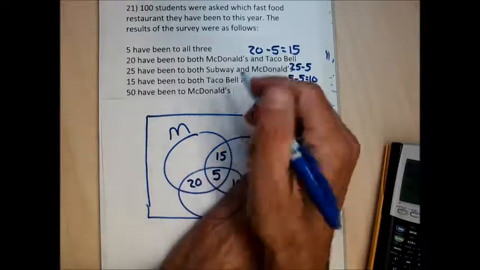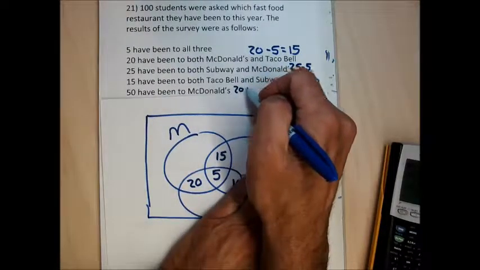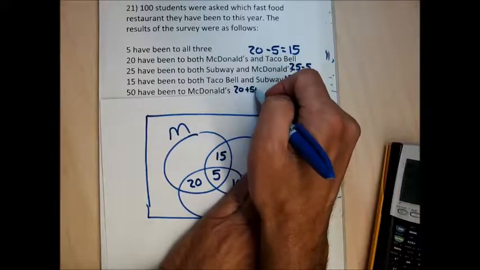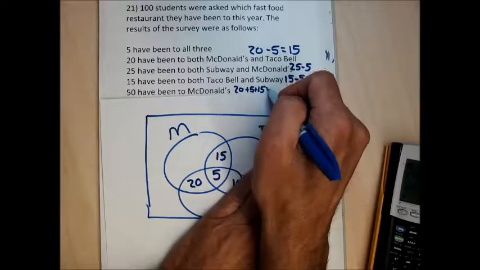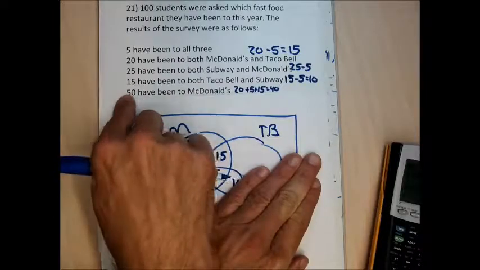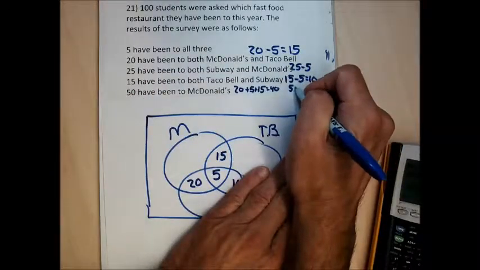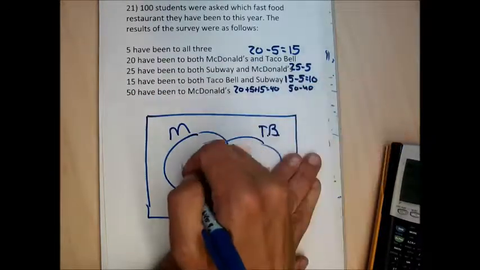I'm going to add up these 3 numbers, 20 plus 5 plus 15. Those add up to 40. I'm going to subtract it from the McDonald's number and get a 10.